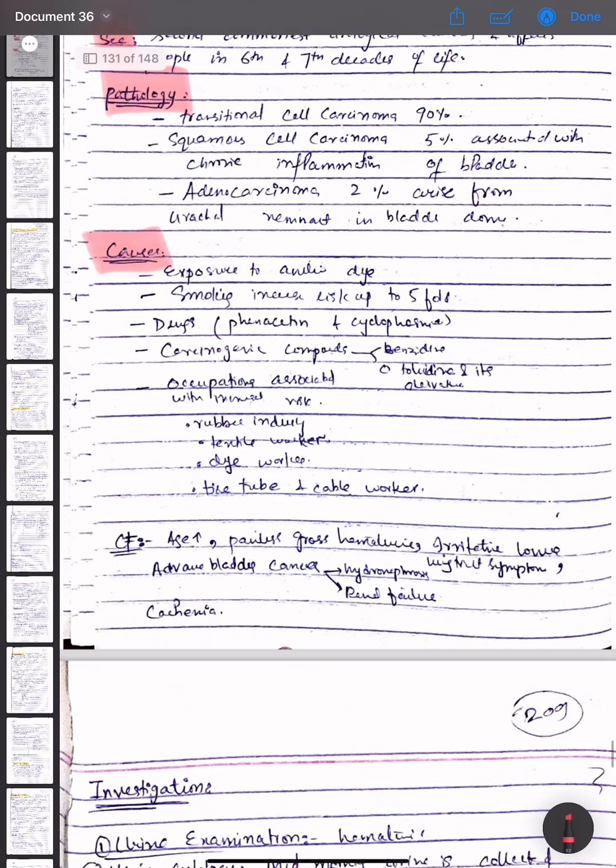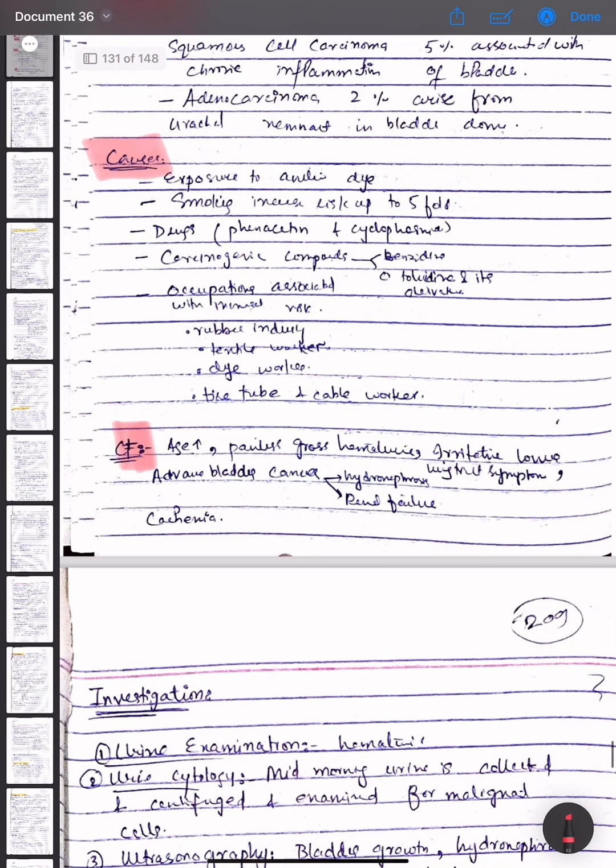Now the clinical features are increased age, painless gross hematuria, and irritative lower urinary tract symptoms. In advanced bladder cancer there is hydronephrosis, renal failure and cachexia. These are the clinical features.